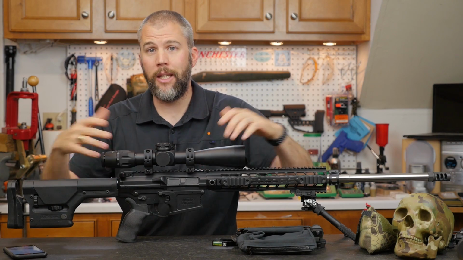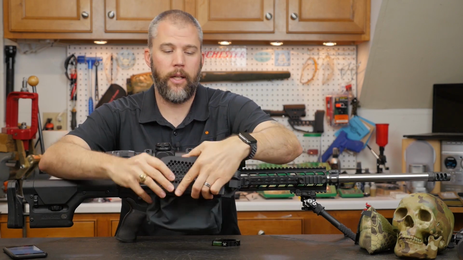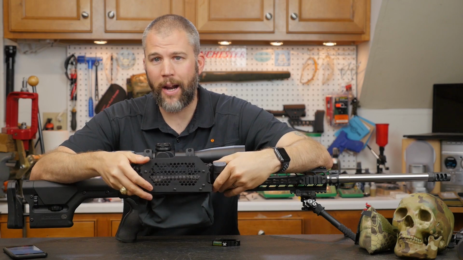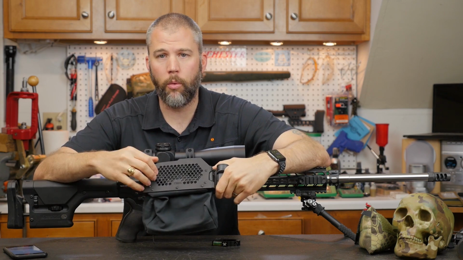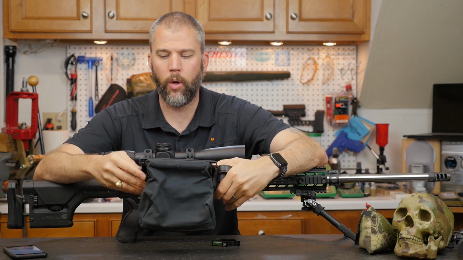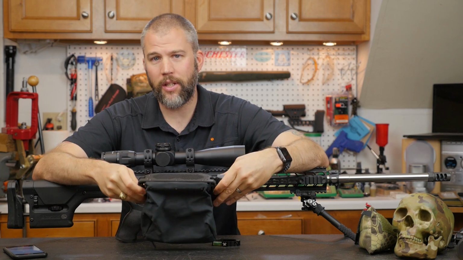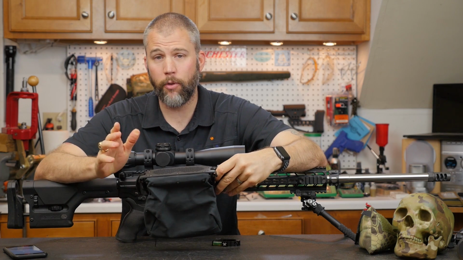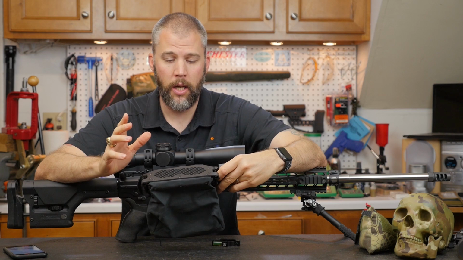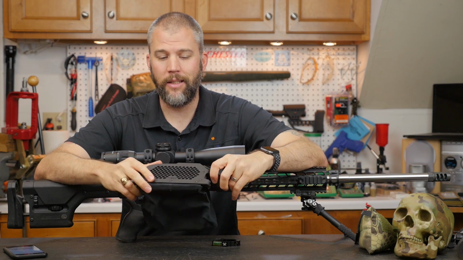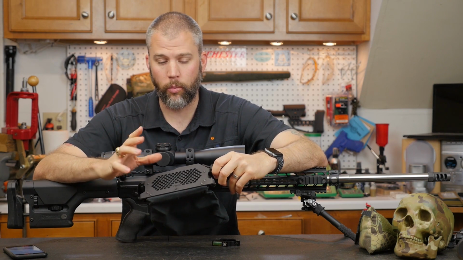Obviously the gun in front of me is a semi-automatic rifle, and I've got this tactical brass recovery brass catcher. TBR was nice enough to send this out to us for us to try, and this at this point is my favorite brass catcher that I have used. They are pricey, but the details that have gone into this thing are really, really cool.